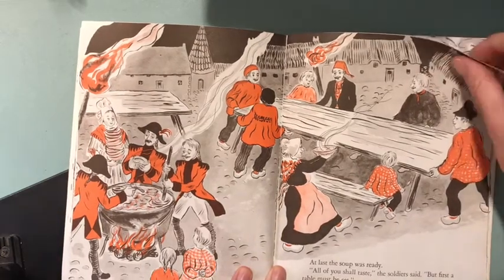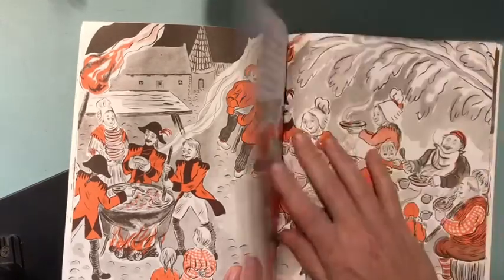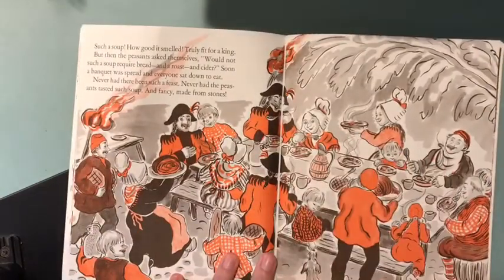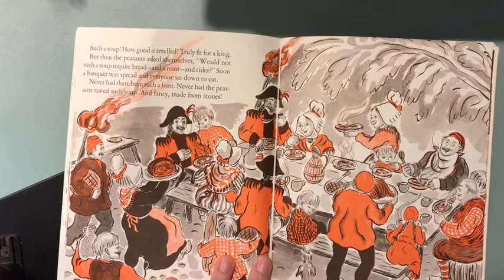So it looks like they might have a feast, just like they did in cactus soup. Yep, they did.